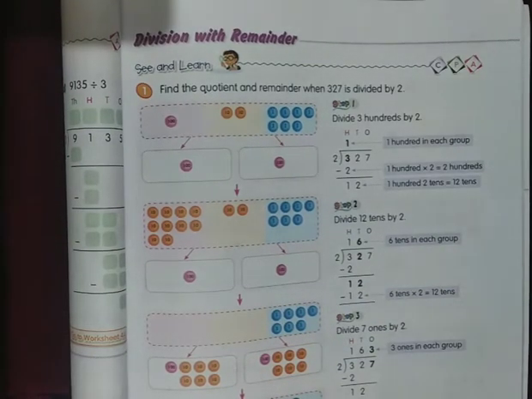So up till now, whatever questions we've done, they did not have remainder. Our remainder used to come 0. But from today, whatever sums we are doing, they will be having some remainder. And after we solve the sum, we are going to verify our sum, if it is correct or not, and what is the formula. The formula is divisor multiplied by quotient plus remainder.